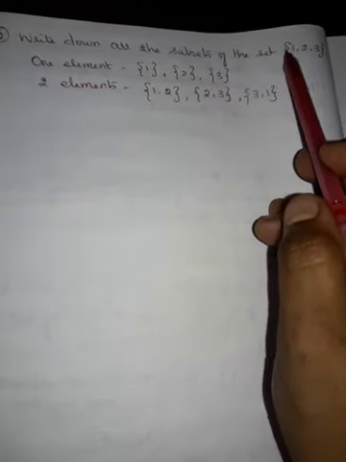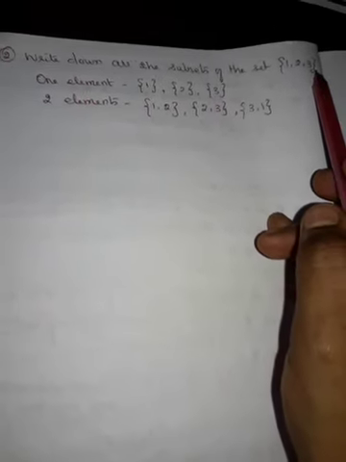So we can frame like that. First, we will start with the subsets having a single element. So how can we write? Singleton set 1, singleton set 2, singleton set 3. We have separated each and every element of the set. Obviously this is a subset of the original set, right? Because this element is available in the original set.